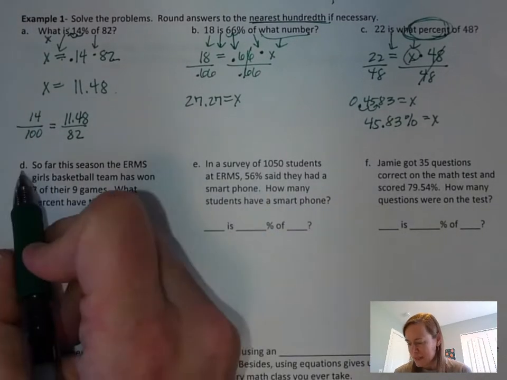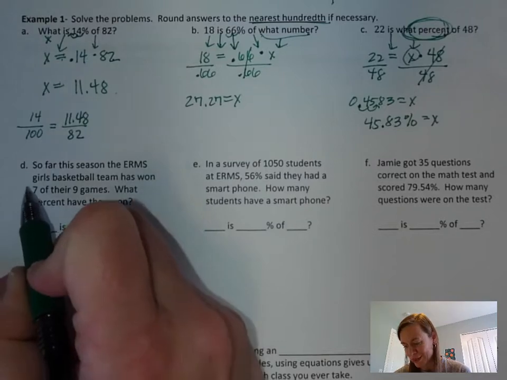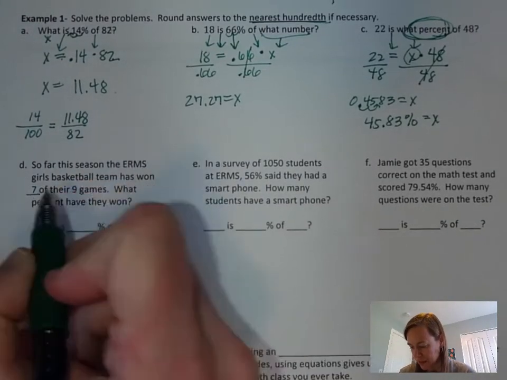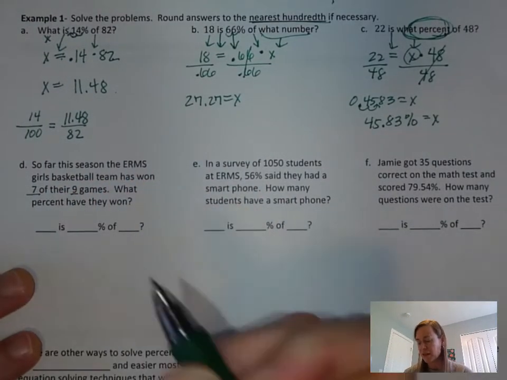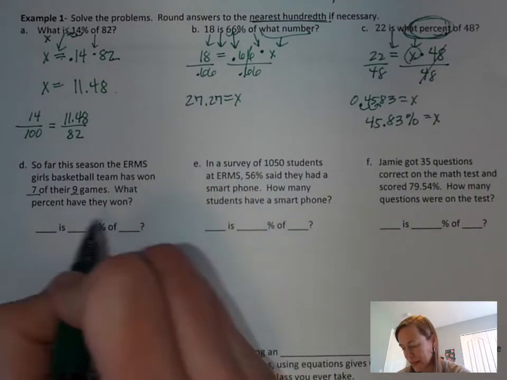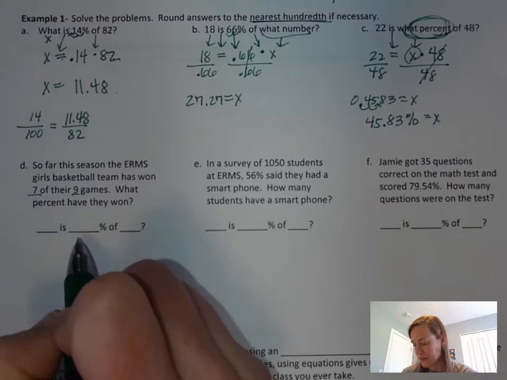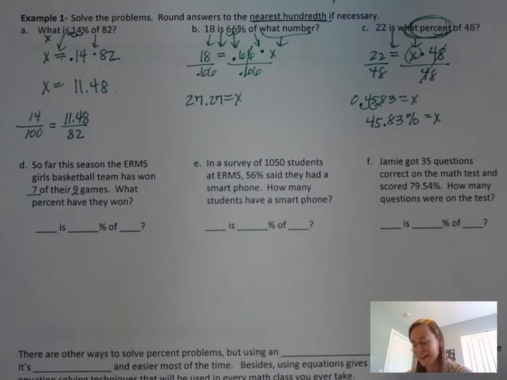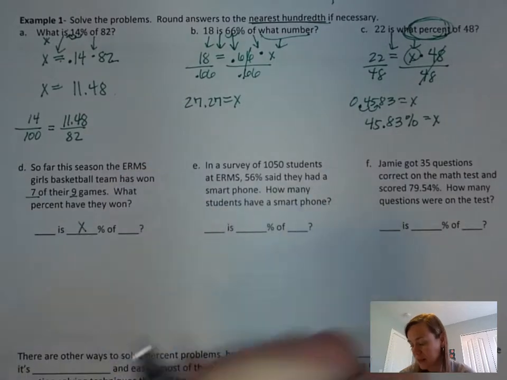All right, so far this season, the Elkridge Middle School girls basketball team has won 7 of their 9 games. What percent have they won? Okay, now we have all these blanks. Something is something percent of something. Okay, well, now, what does the question ask us? It says, what percent have they won? So we don't know what the percentage is. So I'm going to go ahead and put my x right there.